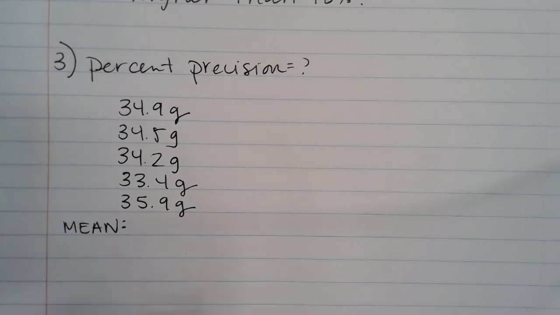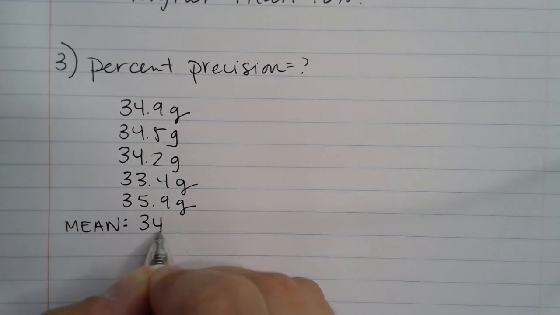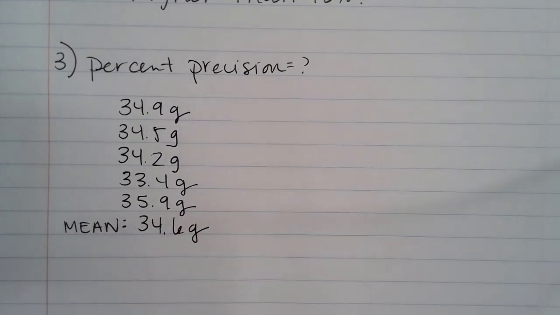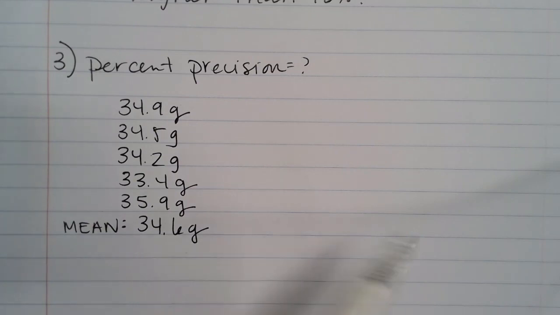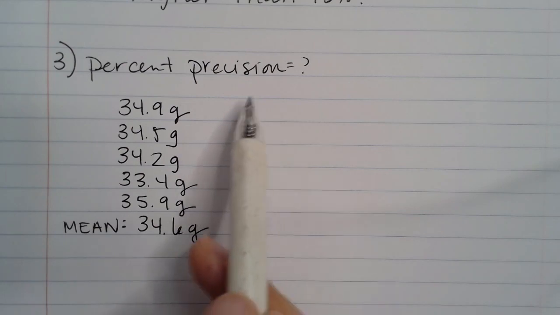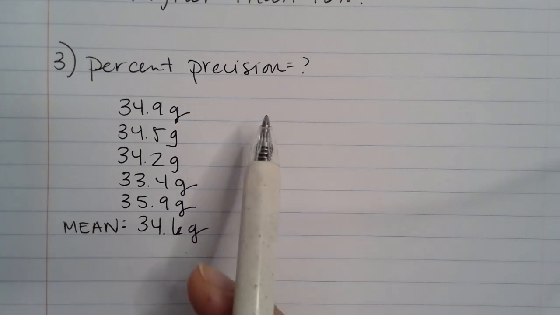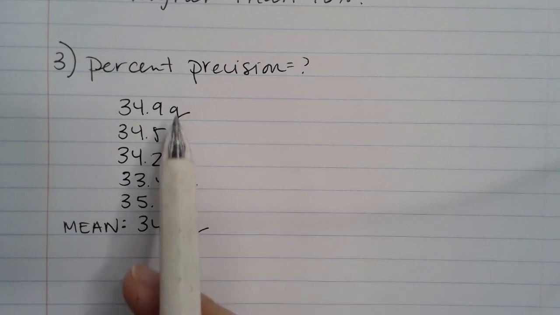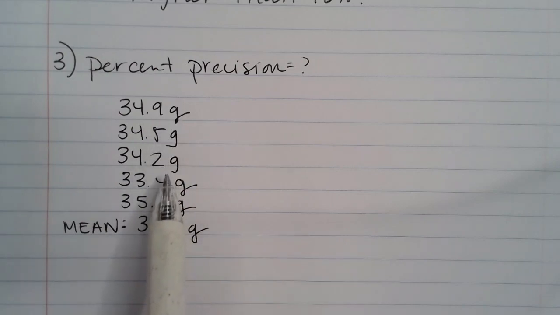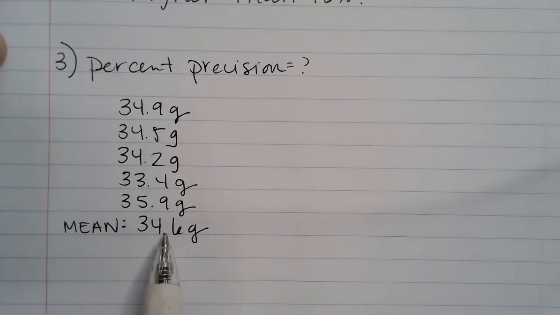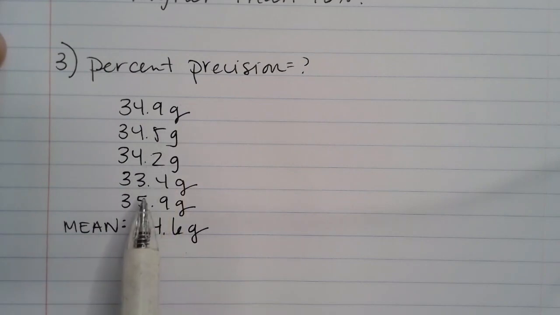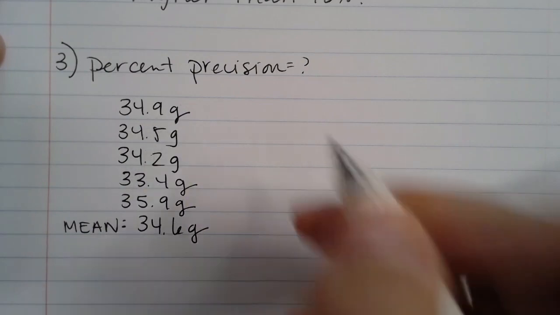When you do that, you should get 34.6 grams. So that's the mean. We're on our way to solving this. Now what we need to do is find the absolute deviation from each of these values. So we need to find out how far away the mean is from each of these numbers here. So let's go ahead and do that.